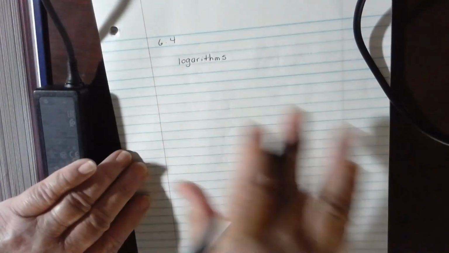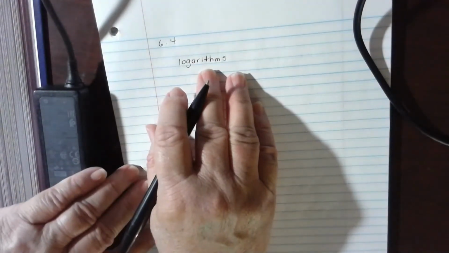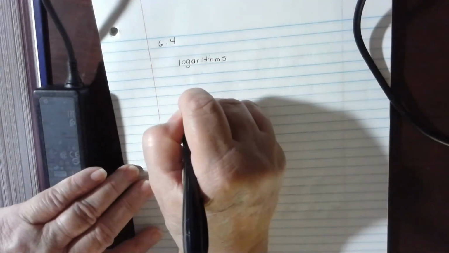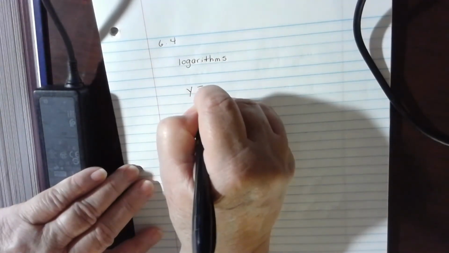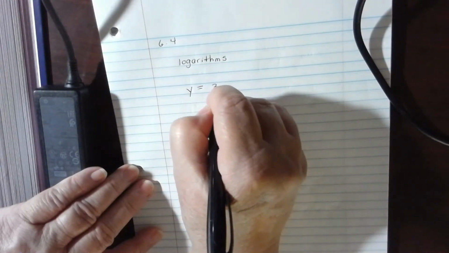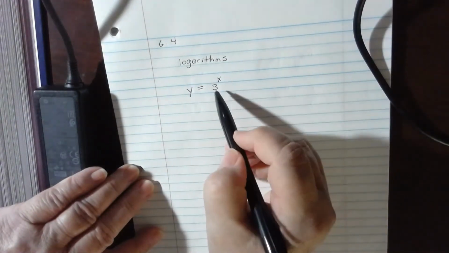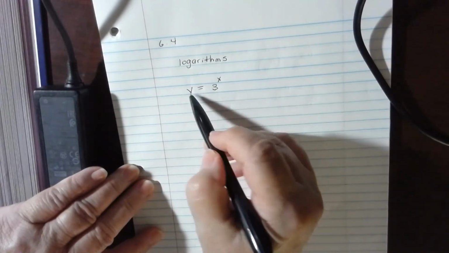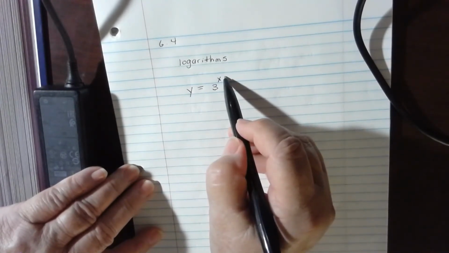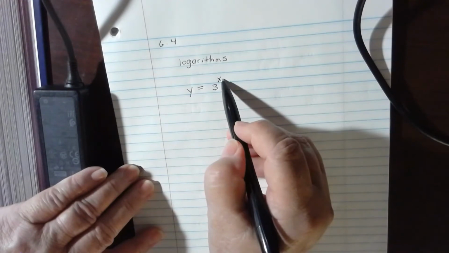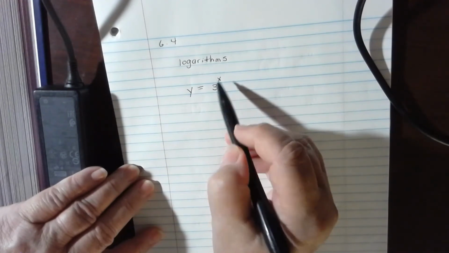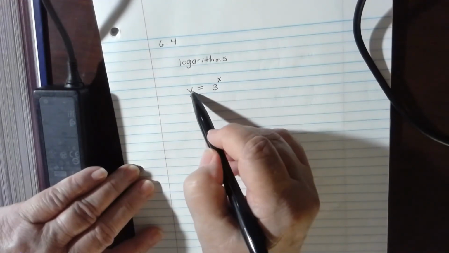And what brings us into logarithms, an exponential function is a number raised to a power, x. Well, to do the inverse of that, then x needs to be the exponent that goes with 3 to give you y for the answer.